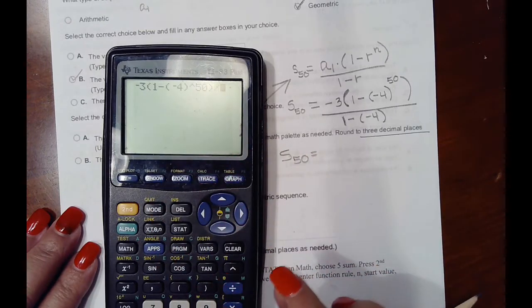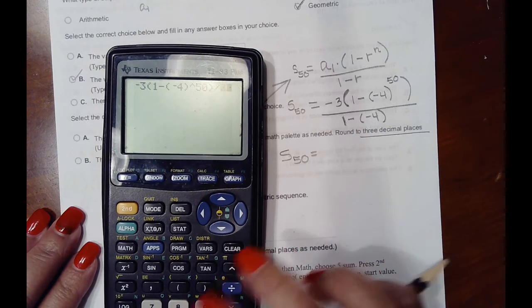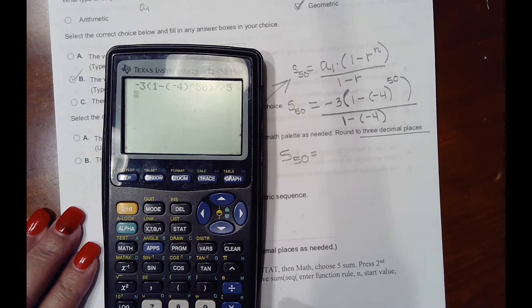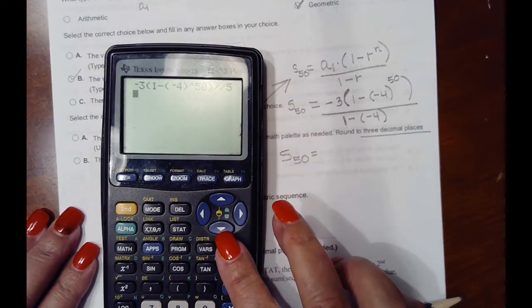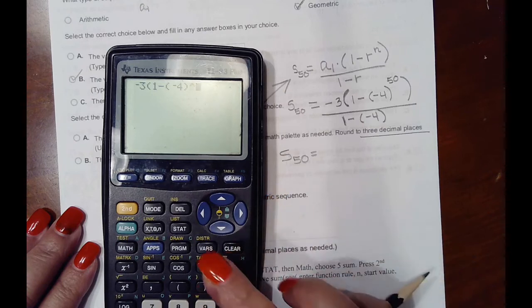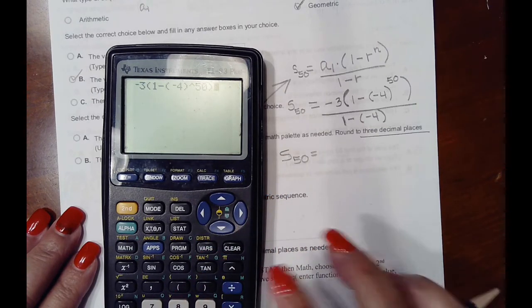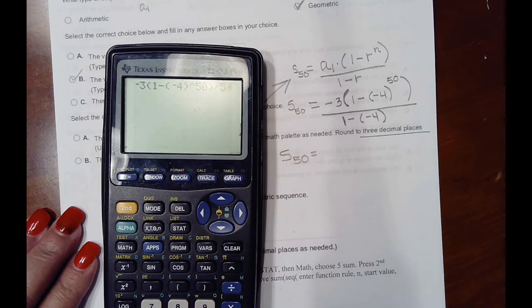And then we're dividing by 1 minus negative 4. That's just 5, so divided by 5. Oops, darn, I put an extra division bar there. I'm going to have to enter it again. So negative 3, open up the parentheses, 1 minus, put the negative 4 in parentheses, raised up to power of 50, close it, that should be okay, divided by 5.